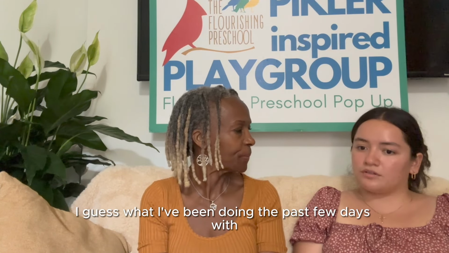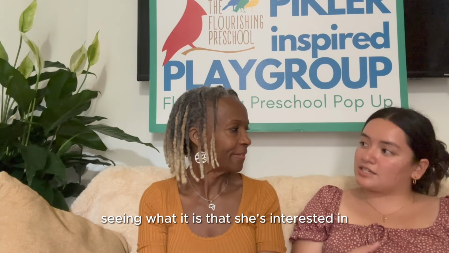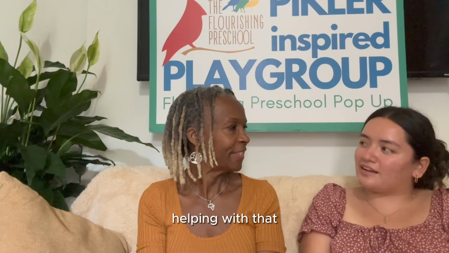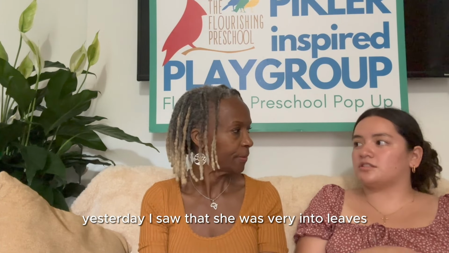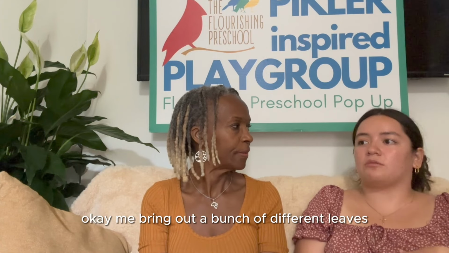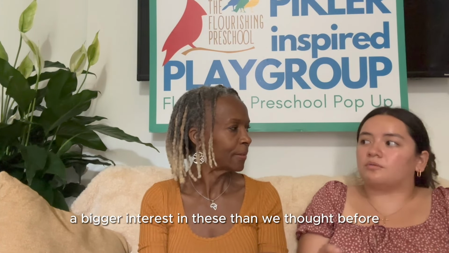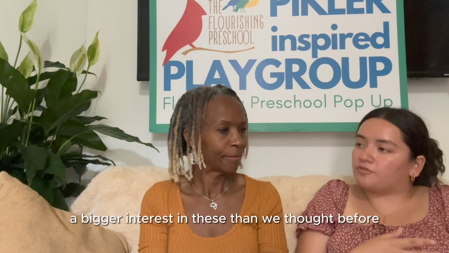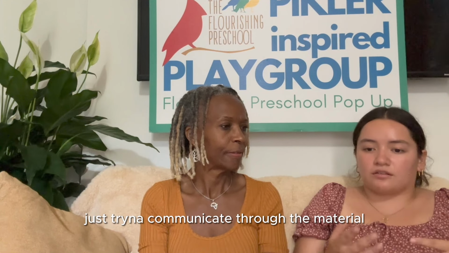I guess what I've been doing the past few days is seeing what it is that she's interested in and then helping with that and seeing if she's still interested in it, like with the leaves. Yesterday I saw that she was very into leaves, so today I was like, okay, let me bring out a bunch of different leaves and see if maybe she has a bigger interest in leaves than we thought before. But just trying to communicate through the material.